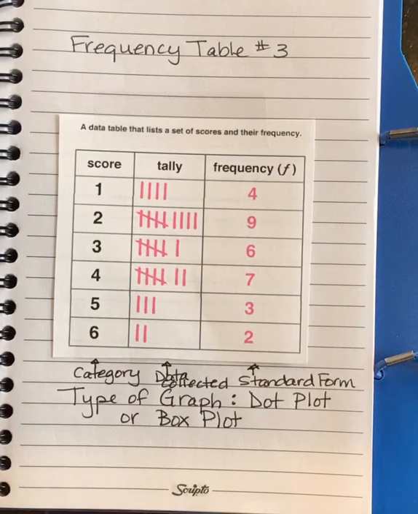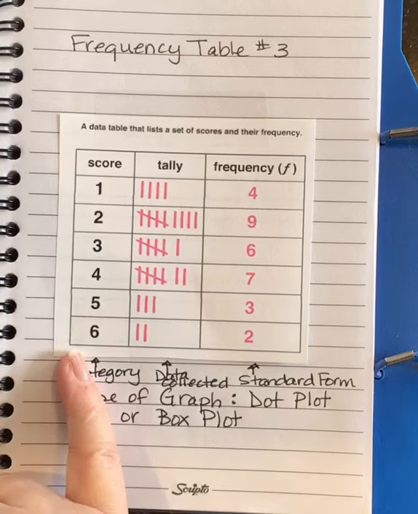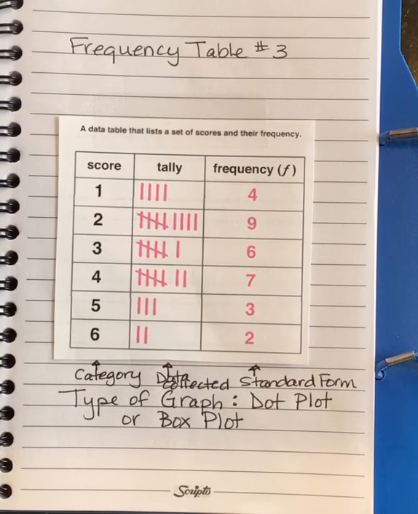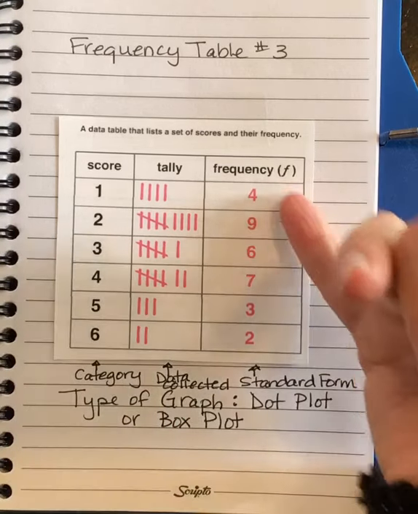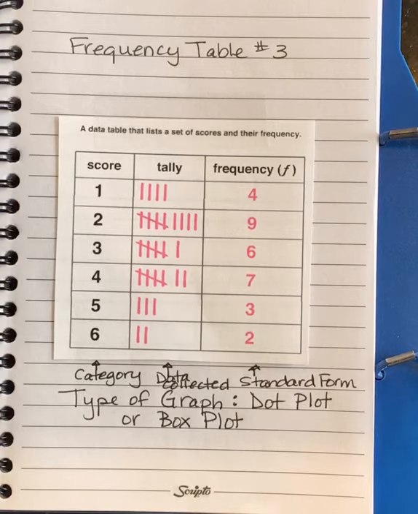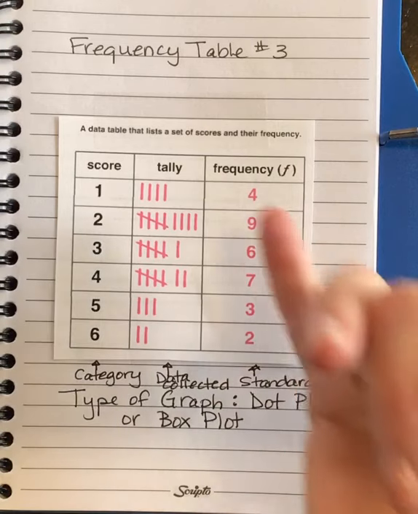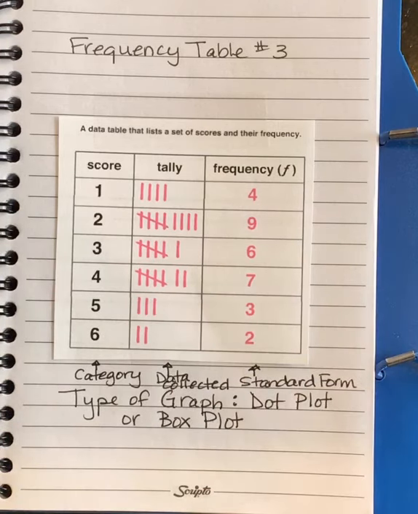The last frequency table is one where we would collect information based on some sort of value. In this case, the category here says a score of 1 to 6. Maybe not necessarily a score, maybe it's the numbers found on a die, how many times you roll it, you take a tally, then you find the frequency of which that occurred. Again, this type of data on this chart we would use on a dot plot or a box plot, also known as box and whisker.